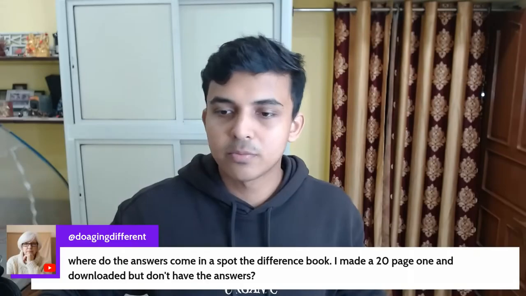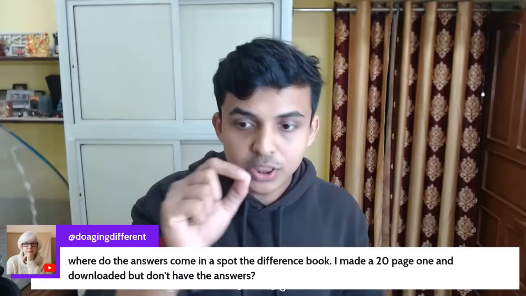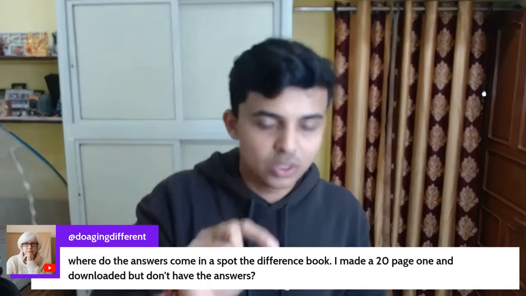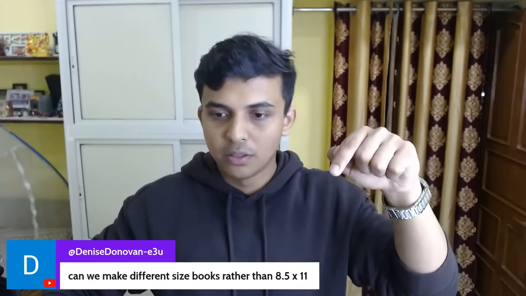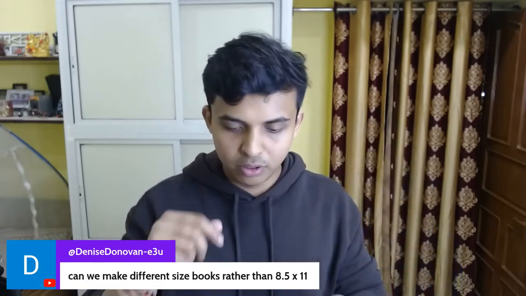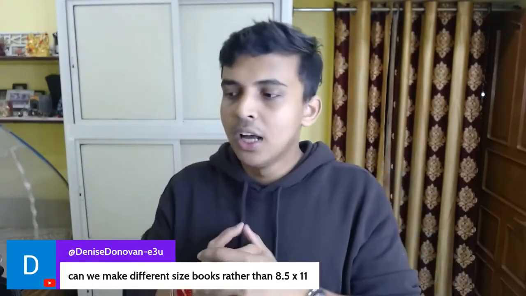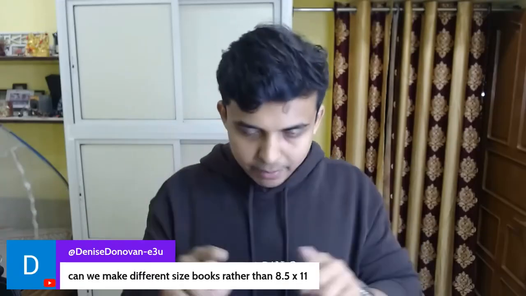Where does the answer come in a spot the difference? I made a 20 pages one and downloaded, but don't have the answer. Just like I showed you, you need to convert it to a flipbook, and then it will create a PDF. And when you download that PDF, it will come with the answer key, right? Dennis, that is not possible right now, but I will make it possible. Right now what I'm working on, this is like 3 by 4, right? 8.5 by 11 inches A4 size. I will do 8.5 by 8.5, which is 1:1, like square books, and we'll go from there.